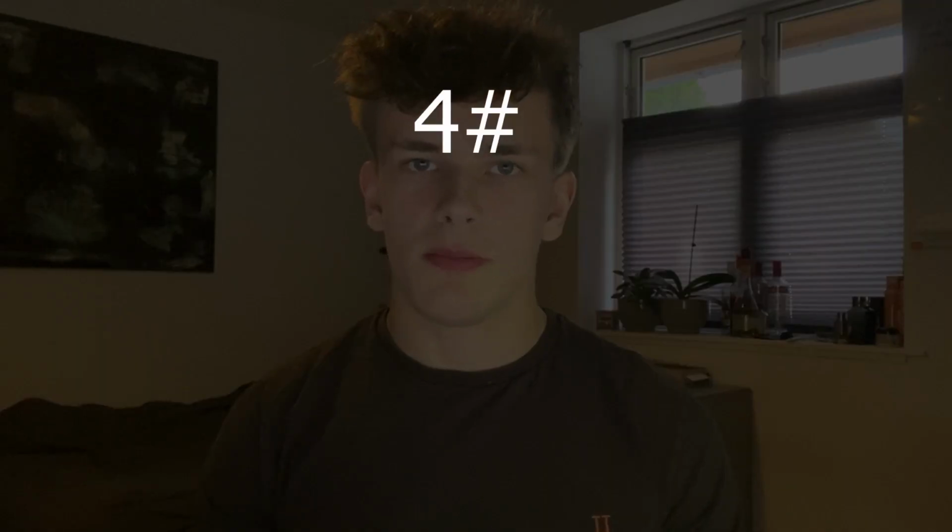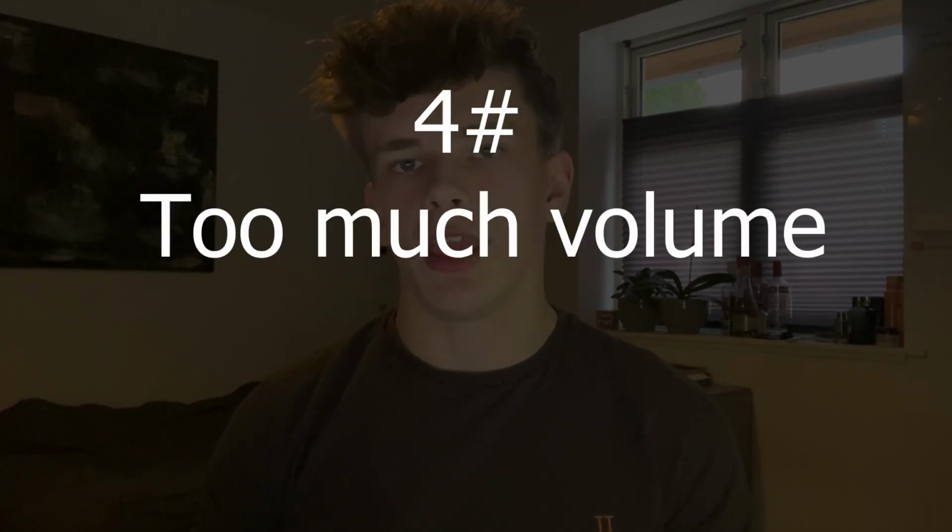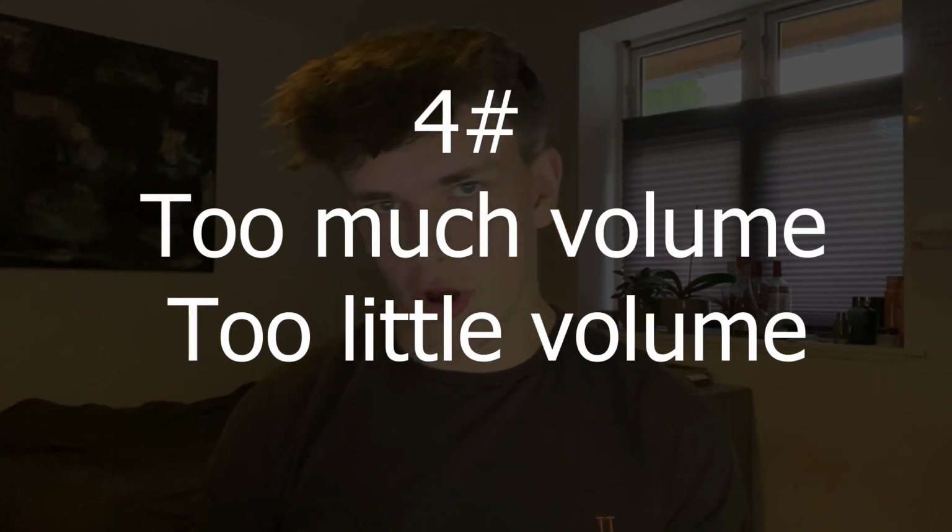Now, the 4th mistake you're making is probably having too much volume on certain muscle groups and too little volume on other muscle groups. An example of this would be you get 30 sets of chest per week because you just love training chest that much. But your lats, a bigger muscle group than your chest, is getting like 10 sets per week. That is not really a good thing because the lats are a bigger muscle group than your chest. It should be getting more volume.